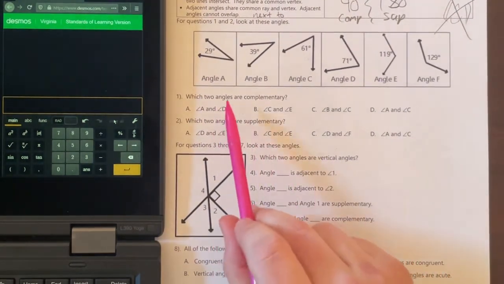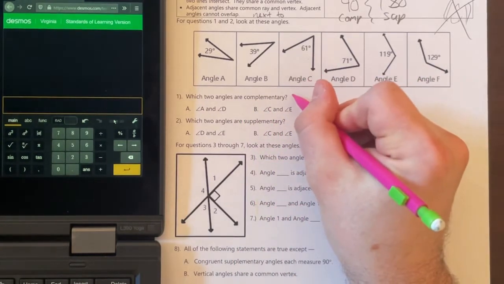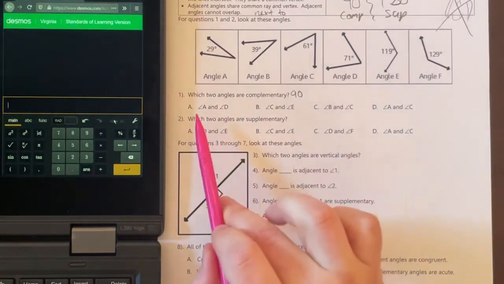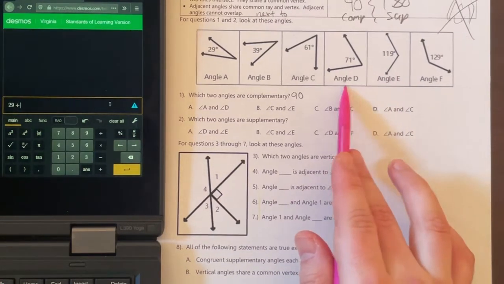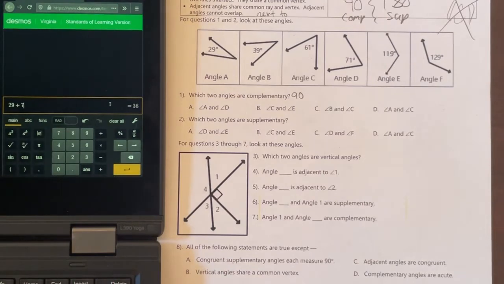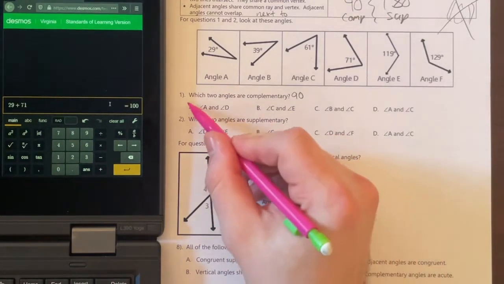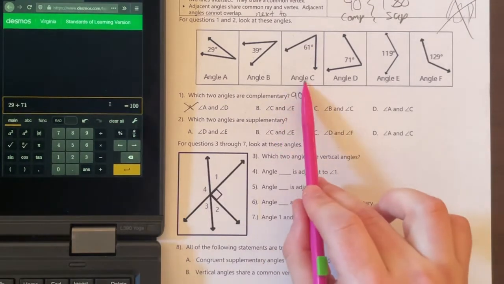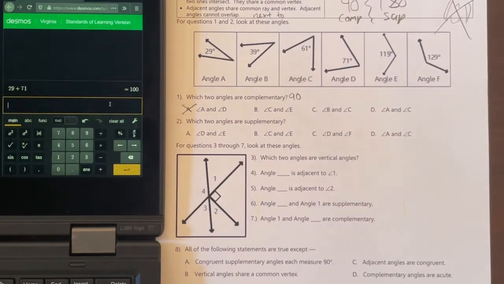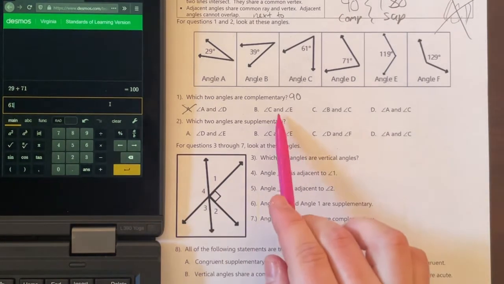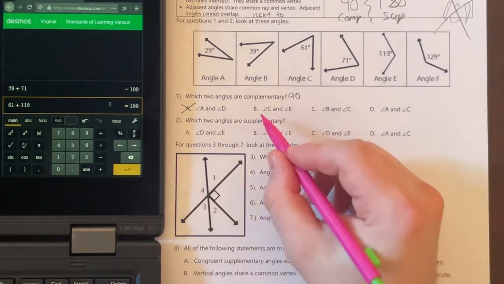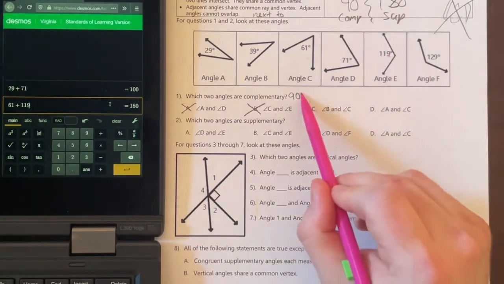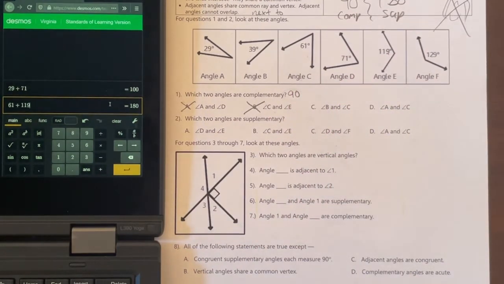For number one, it says which two angles are complementary. So I have to have that their sum is 90. So we have angle A and angle D. So let's check this out. Angle A is 29, and angle D is 71. That is equal to 100, which is not what we need. What about angle C, which is 61, and angle E is 119? I can tell you already that is not what we're looking for, since 119 is greater than that.